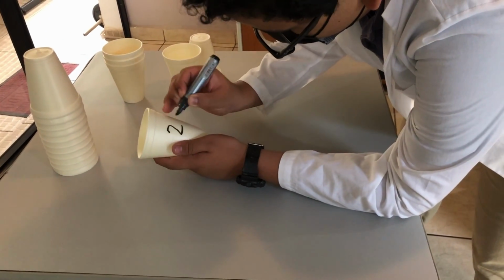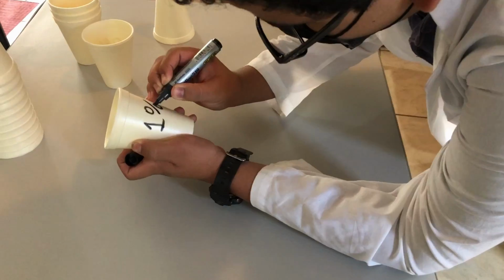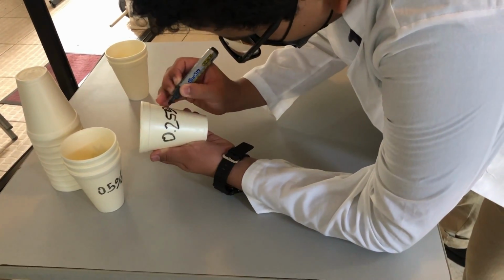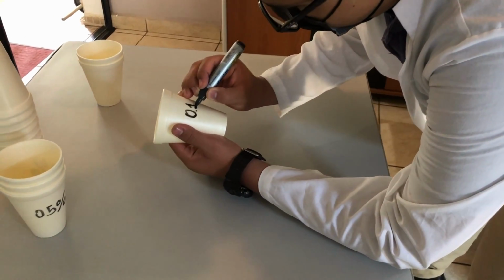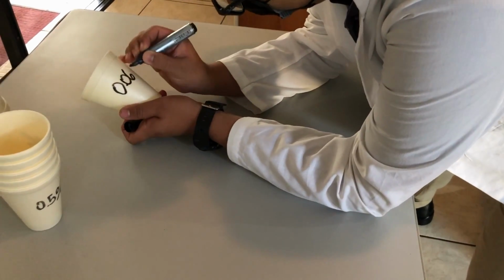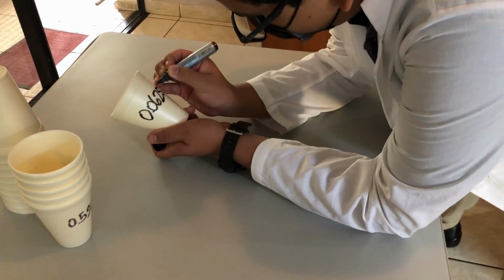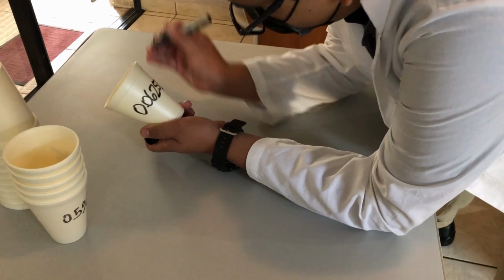Thus, we will label 6 cups as 2%, 1%, 0.5%, 0.25%, 0.125%, and 0.0625%. All of these represent how much glucose there is.